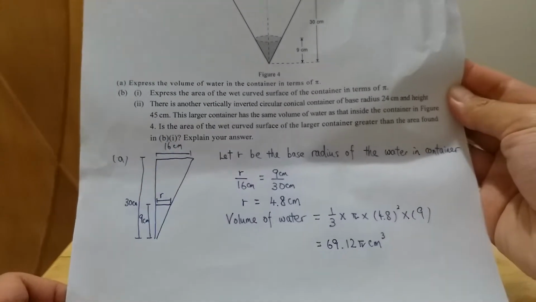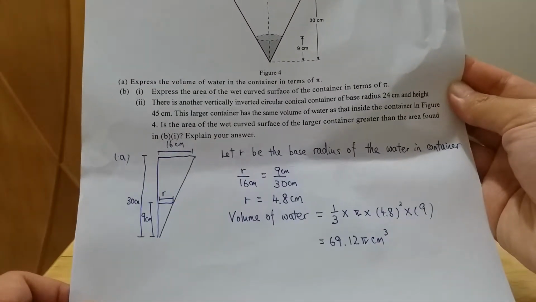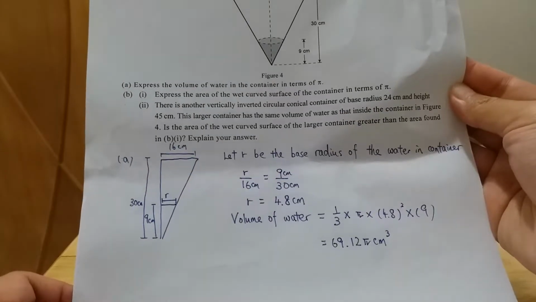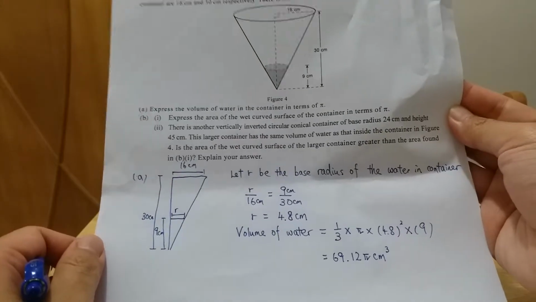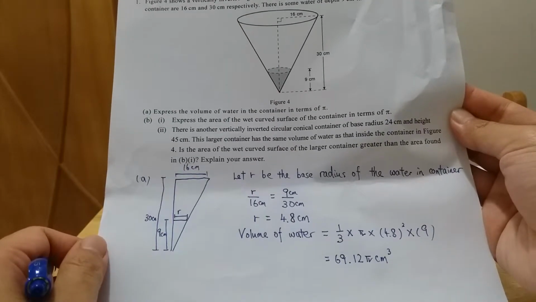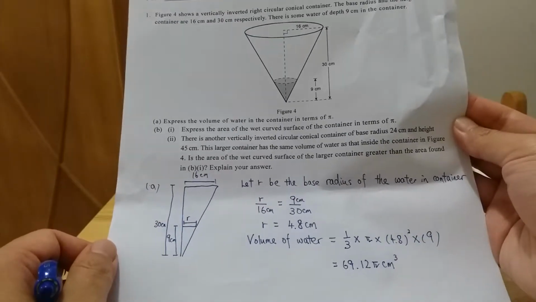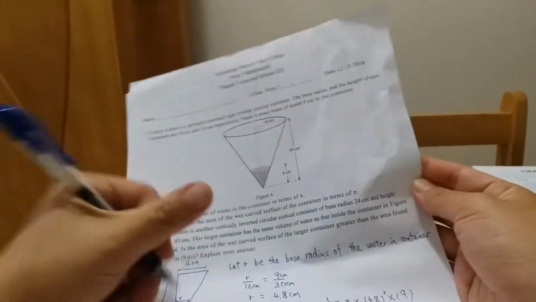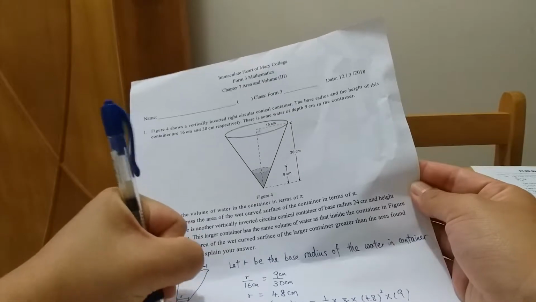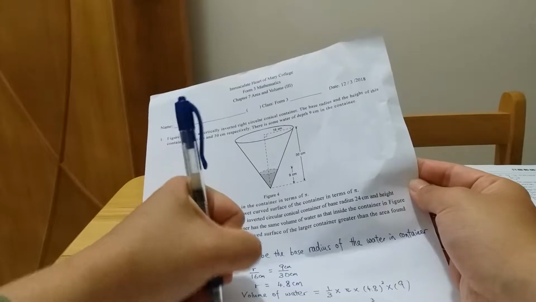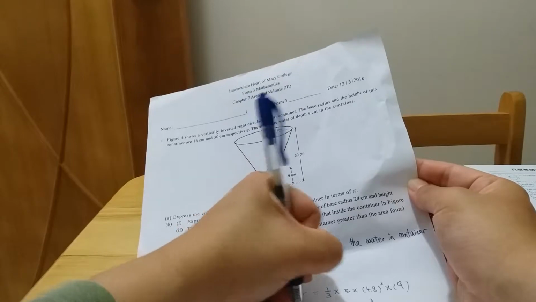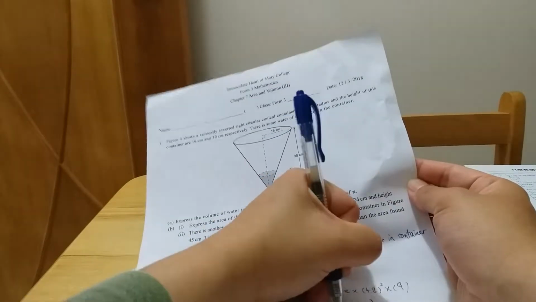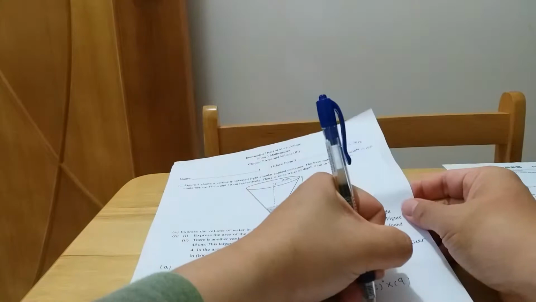What is the meaning of wet surface? That means the surface touched by water. That means we are going to find the curved surface area of the cone of water inside the container. It is much better for you to understand. So let's have B1. Let L be the slant height of the water in the container.